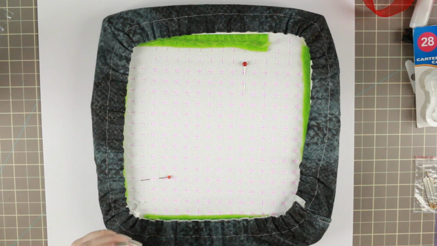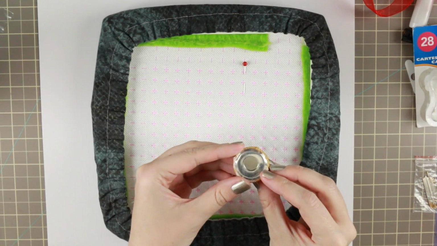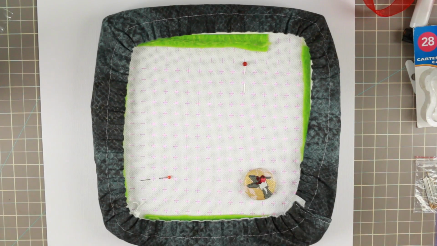I also use something called a needle minder. A needle minder has a magnet on the back side.